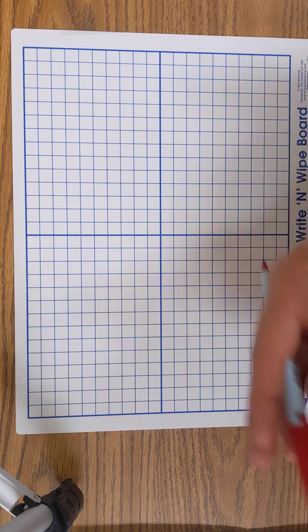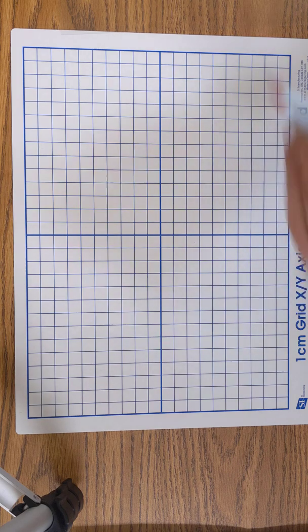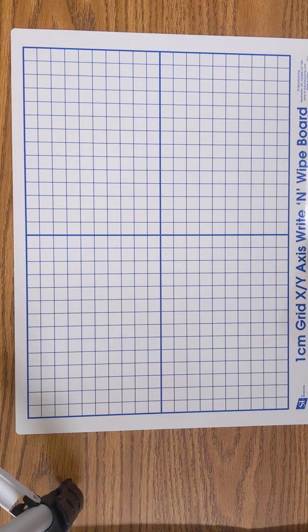Now you guys might have done something like this in the past, and you might have used some theorems like side, side, side, or side, angle, side, or angle, angle, side. But today we're going to take a geometric approach to see if two triangles are congruent. We're going to take what we've learned about transformations, rigid transformations specifically, to prove that triangles are either congruent or they're not.